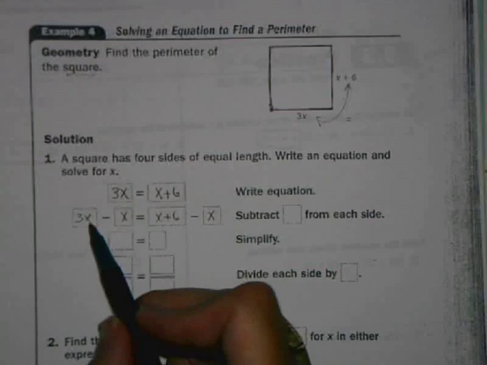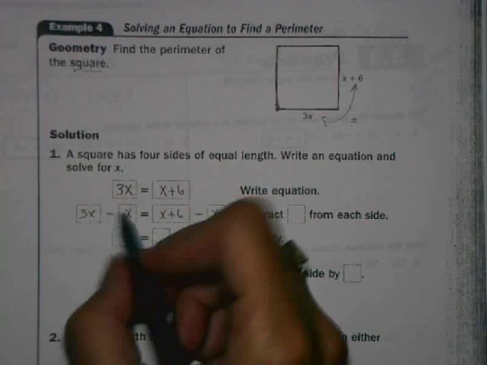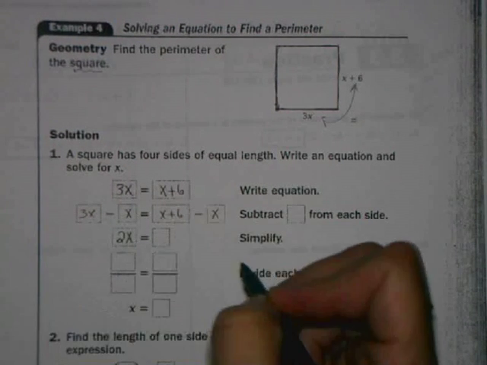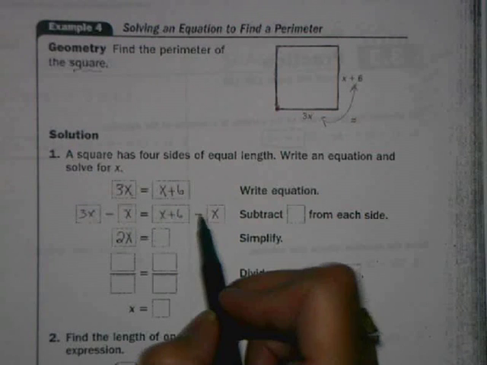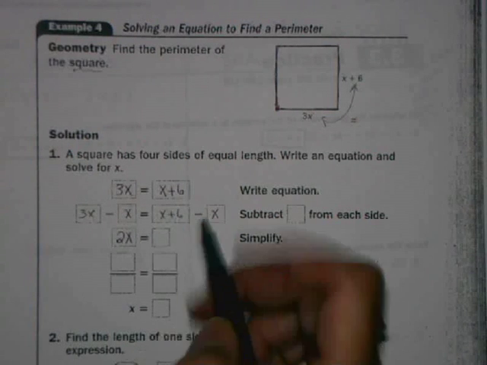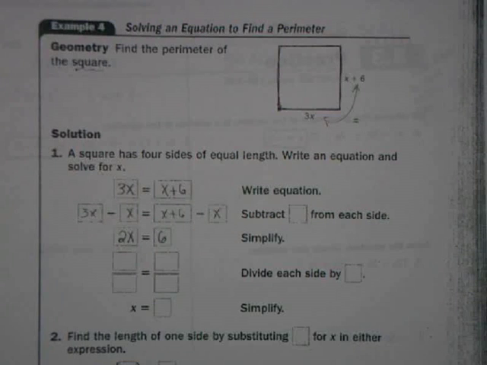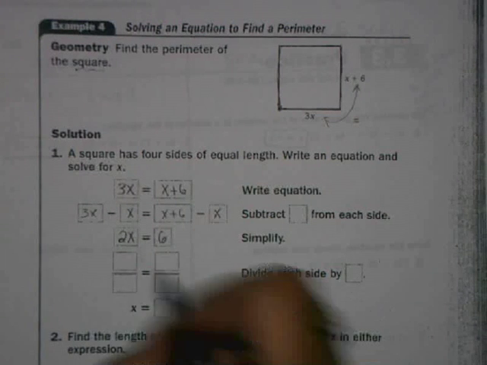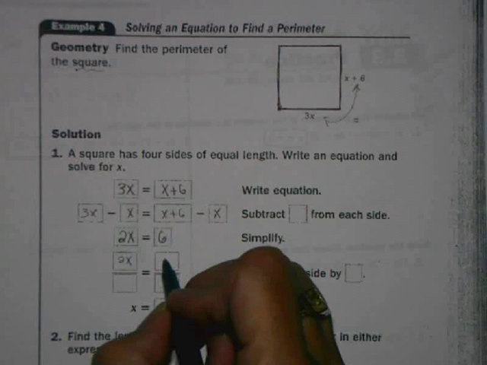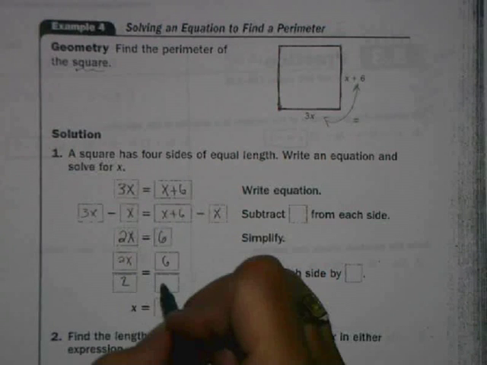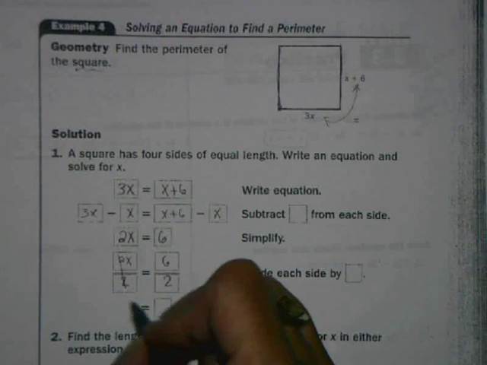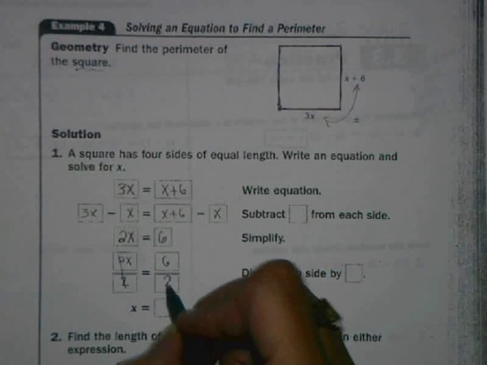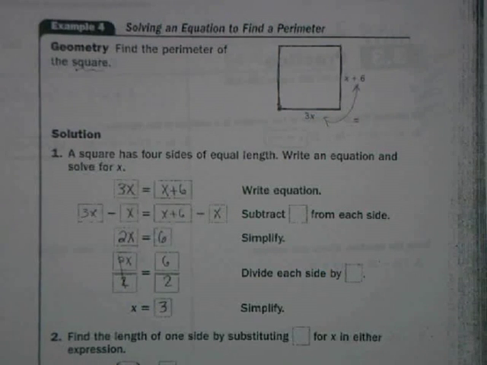All right, so I had 3 x's and I took away an x. That leaves me with 2 x's on this side. I had an x and 6 more on this side, and I took away the x, so all that leaves me is the 6 on this side. So I have 2x equals 6. To get the x by itself, I'm going to divide both sides by 2. 2 over 2 is just 1, so 1x is plain old x. And 6 divided by 2 is 3.